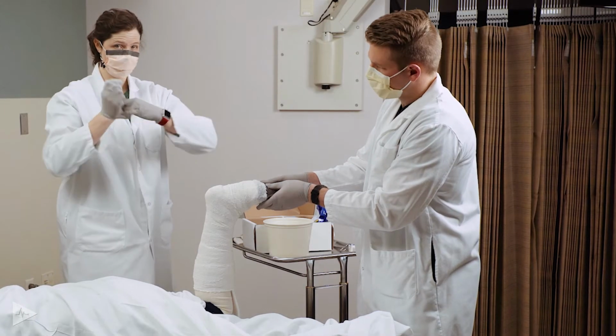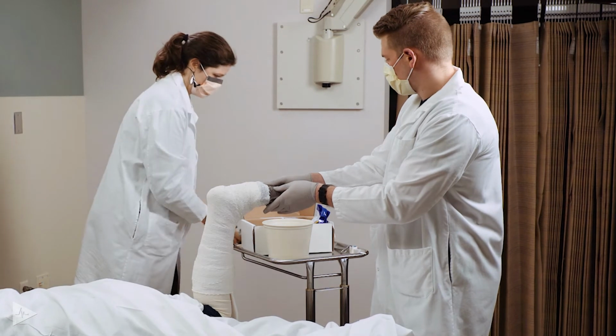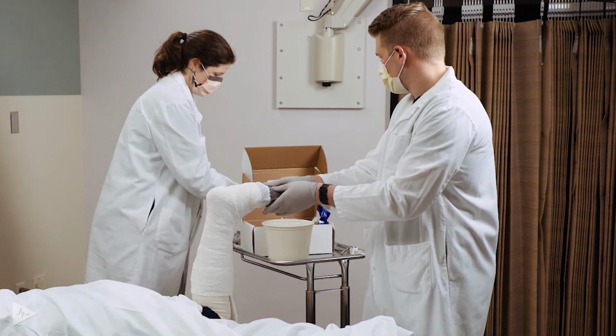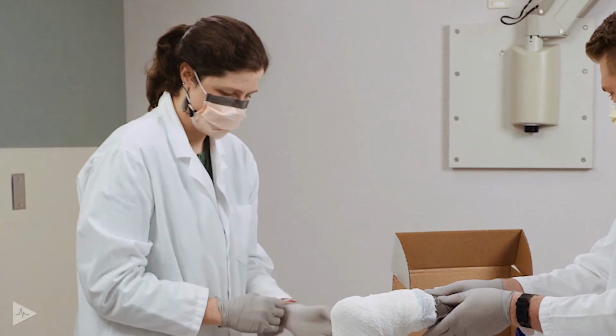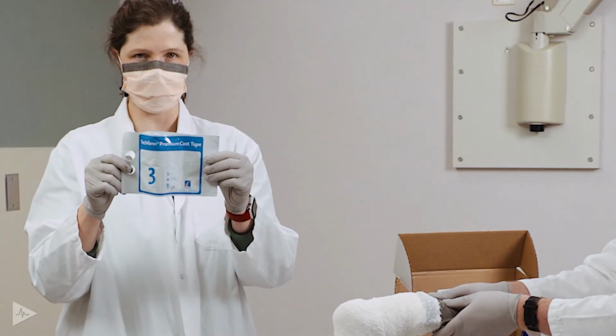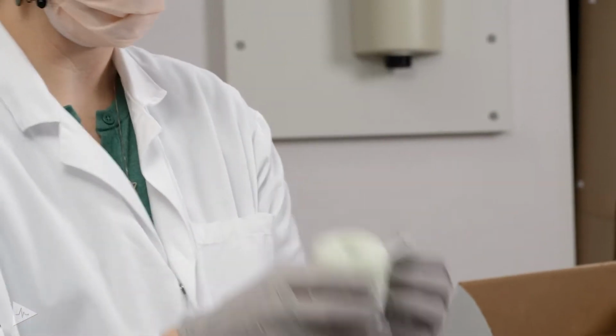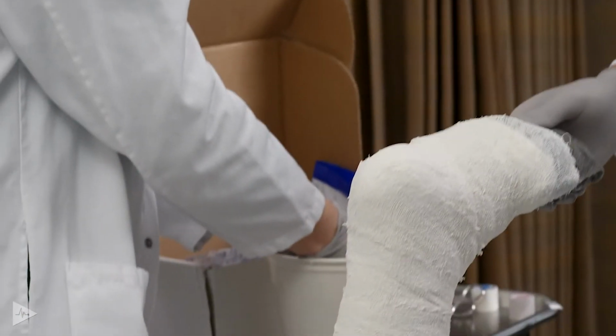And then generally I will change gloves at this point because these ones are covered in plaster. So always good to have a second pair handy. The next layer will be the first fiberglass layer, and this is the 3-inch fiberglass layer from the cast kit. Again, in roll form, you want to make sure you hang on to that leading edge. We will dunk in the water.